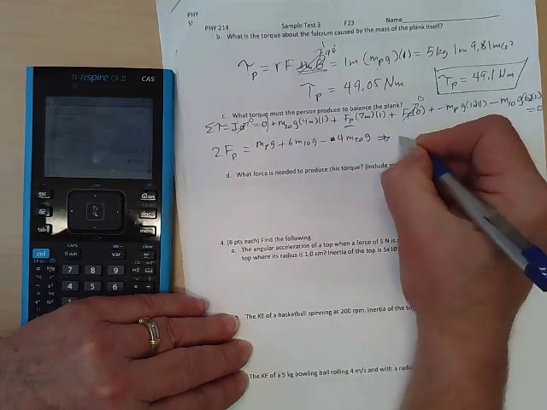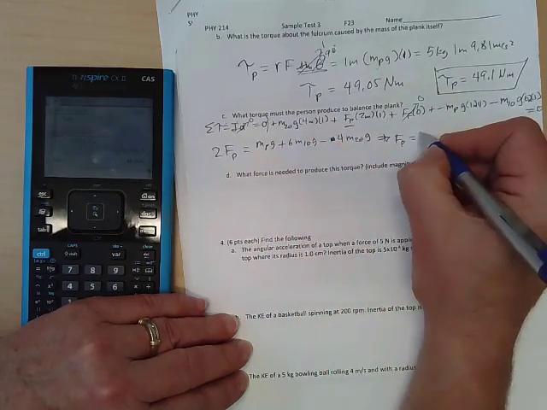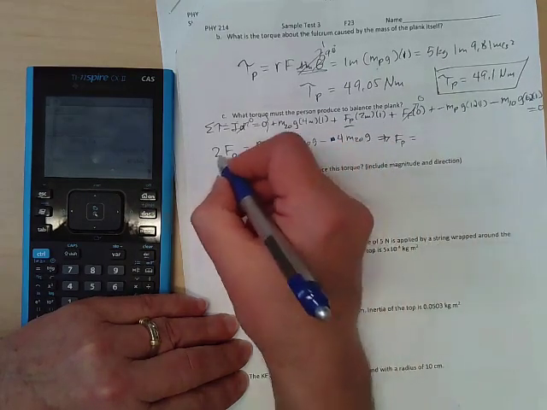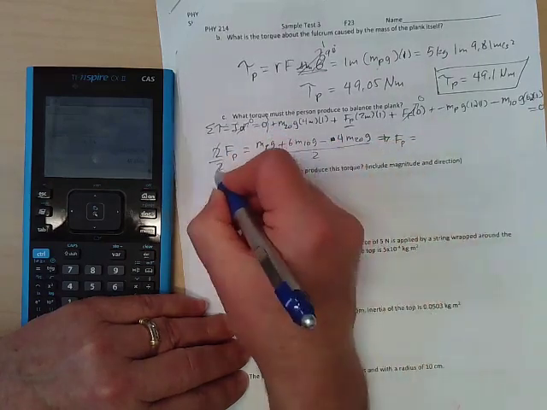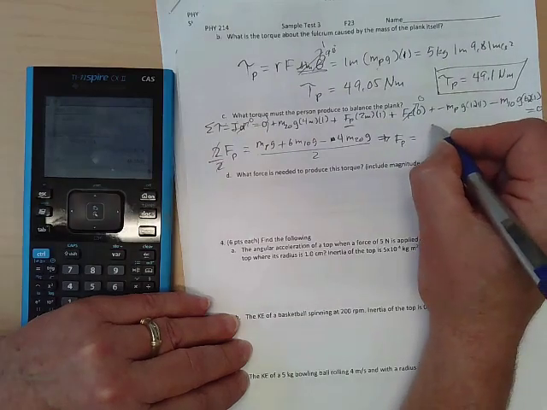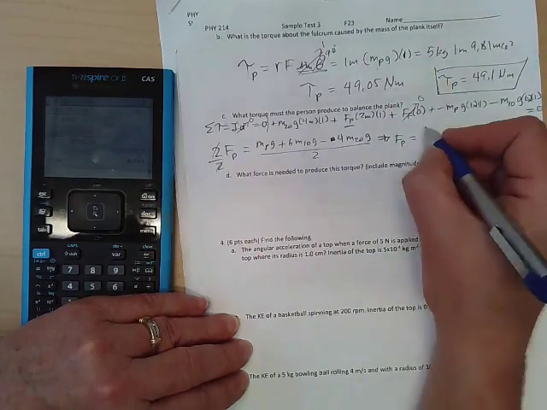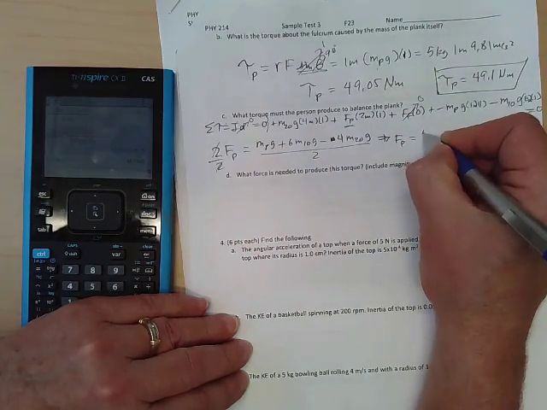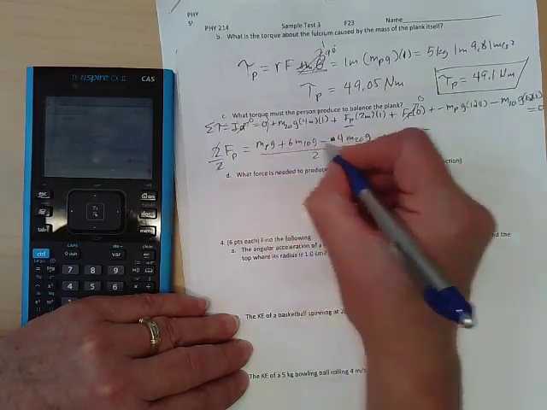Okay, so then let's just divide both sides by 2 here, so those will cancel out. So then F sub P is mass of the plank, which we already kind of calculated up here. Anyway, we're doing it again. So let's factor out the g's from everything.